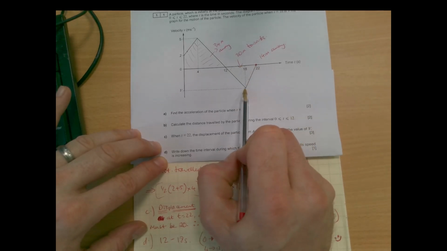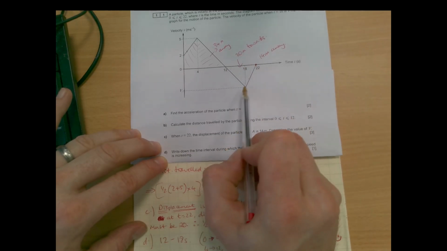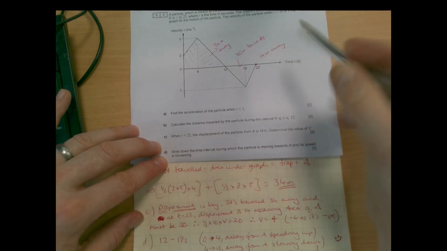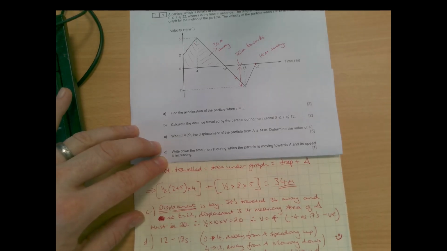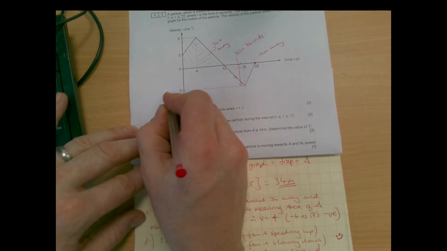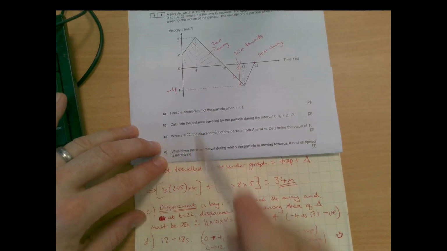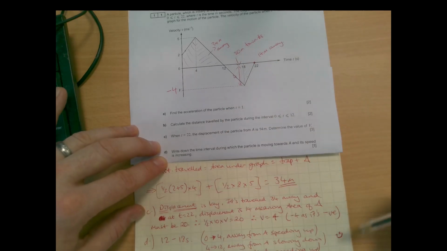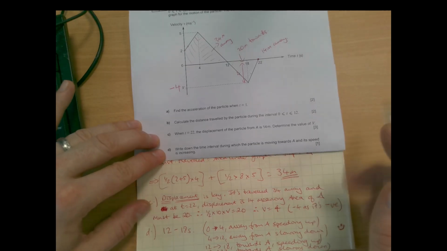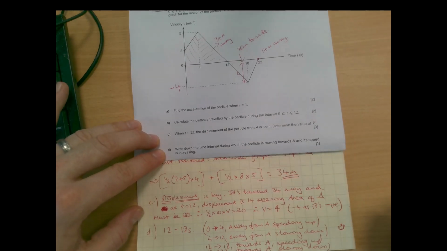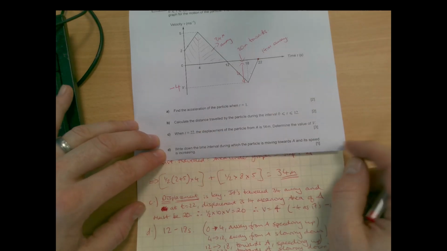Half the base times the height is 20. Half the base, half 10 is 5. 5 times something is 20. This something, this height here, must be 4. Okay? But of course, it'll be negative 4 because it's traveling in the opposite direction to the original velocity. It's coming back towards the origin. So v was minus 4. And the key to that wasn't the maths really, it was the interpretation of the graph.